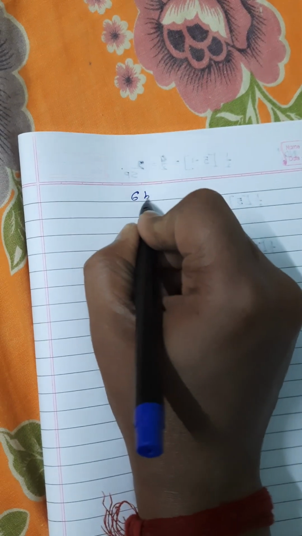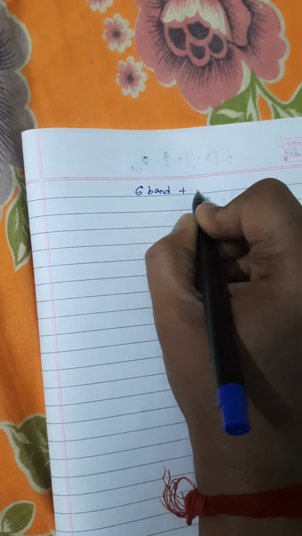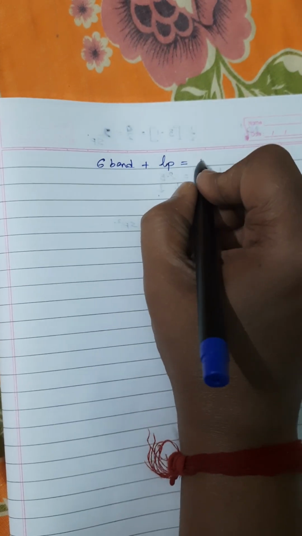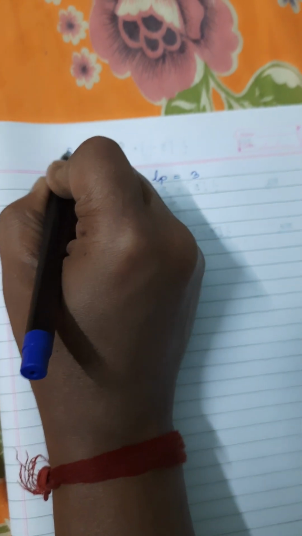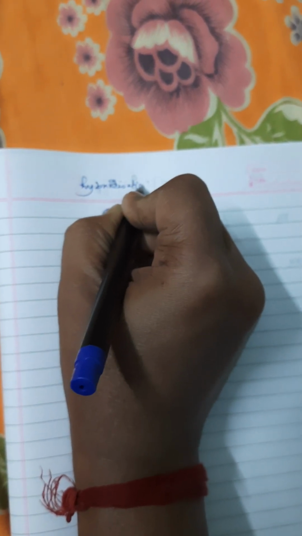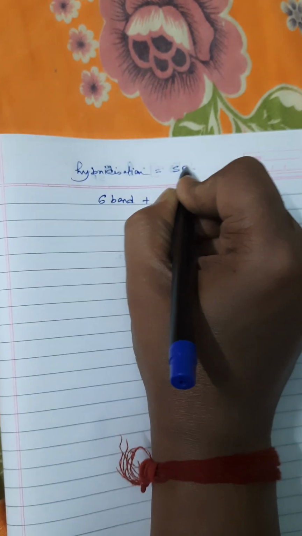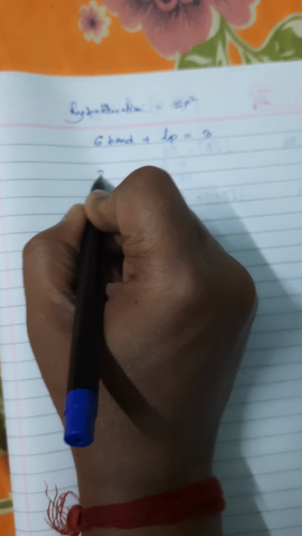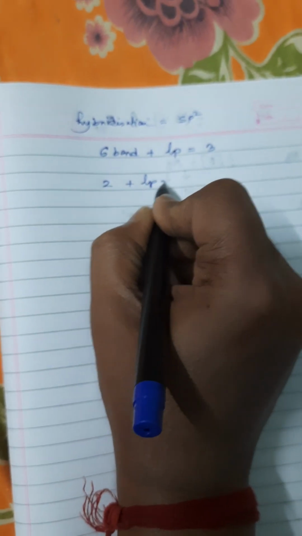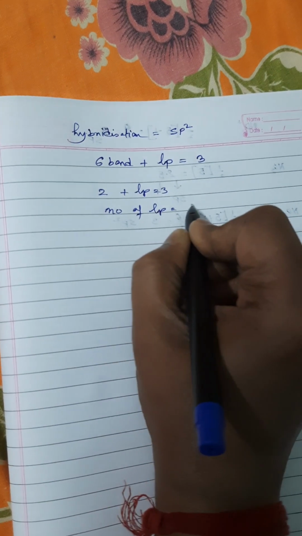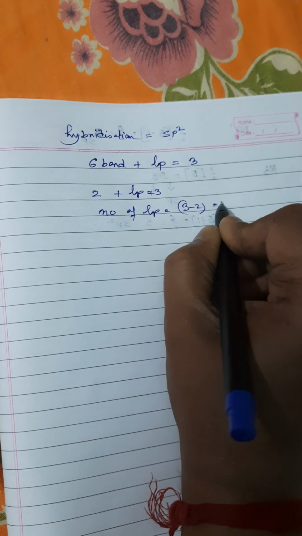So number of sigma bonds plus lone pairs. What will be the number of sigma bonds plus lone pairs? It equals 3, because the hybridization is sp2. So the number of lone pairs plus sigma bonds equals 3. That means here sigma bonds equal 2, so the number of lone pairs equals 3 minus 2 equals 1.